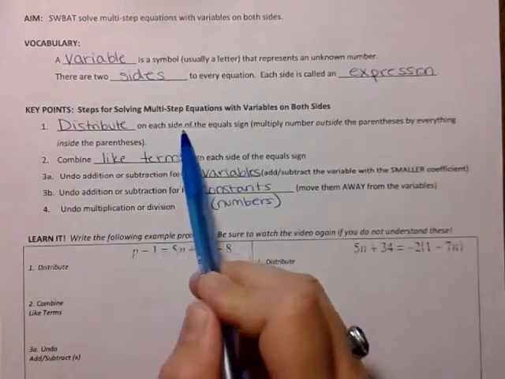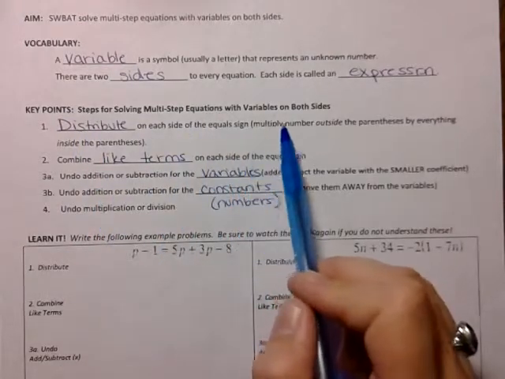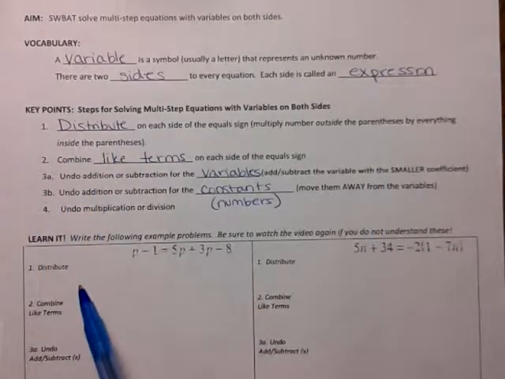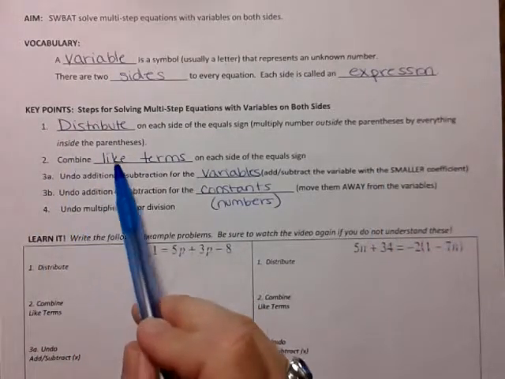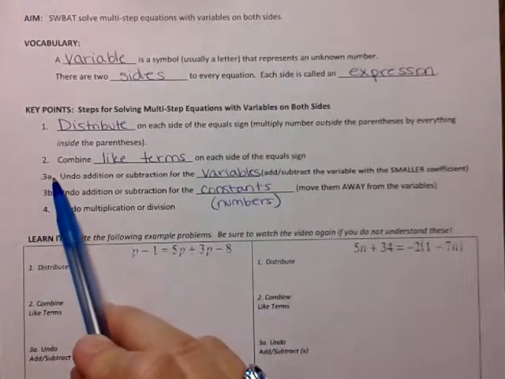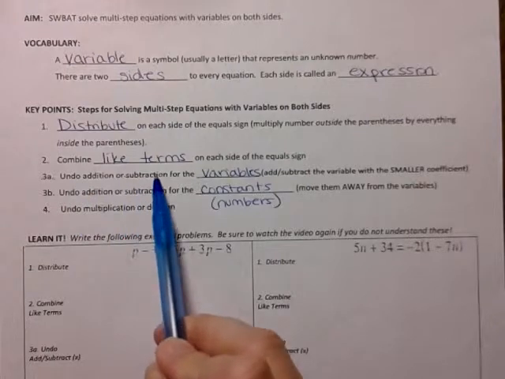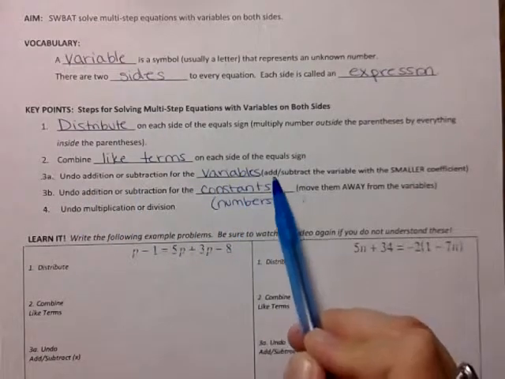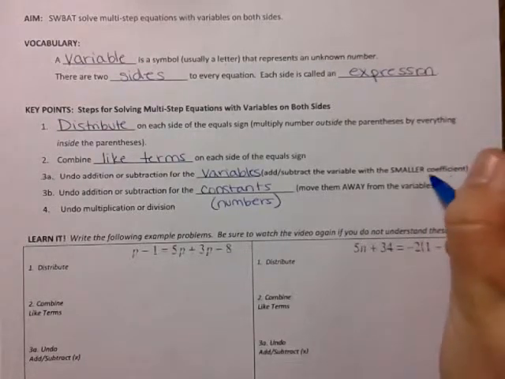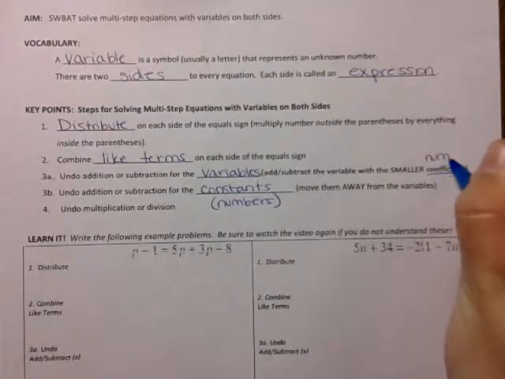First, distribute on each side of the equal sign. That means you multiply the number outside the parentheses by everything inside the parentheses. Step 2, combine like terms on each side of the equal sign. Step 3, part A, undo addition or subtraction for the variables. That means you add or subtract the variable with the smaller coefficient. A coefficient is the number in front.